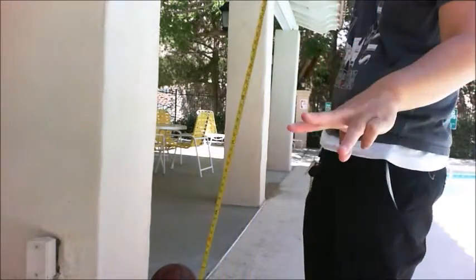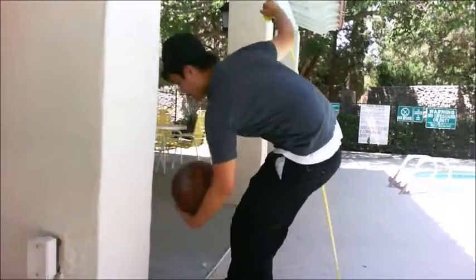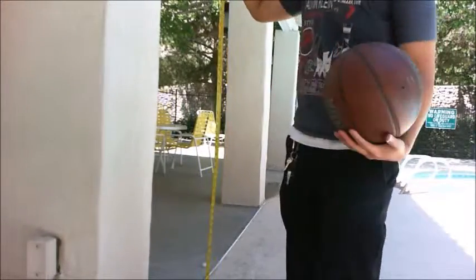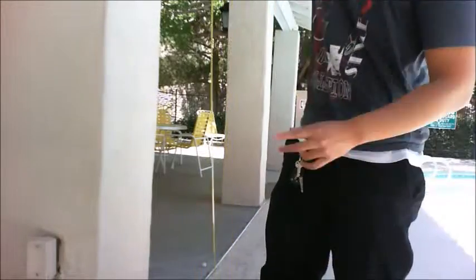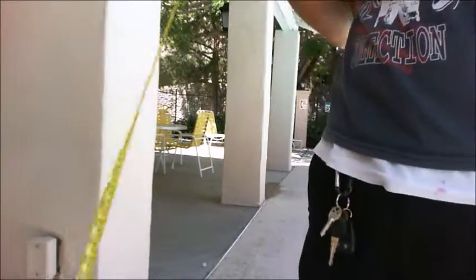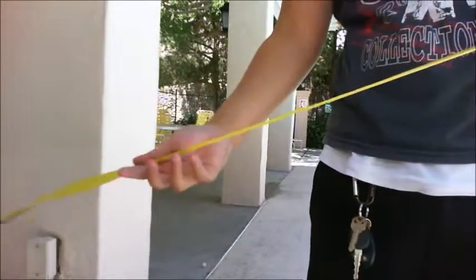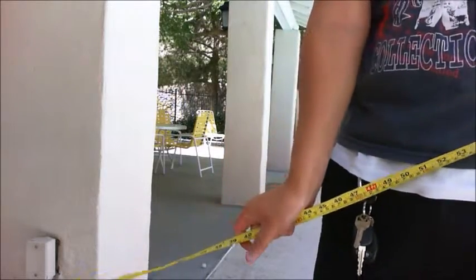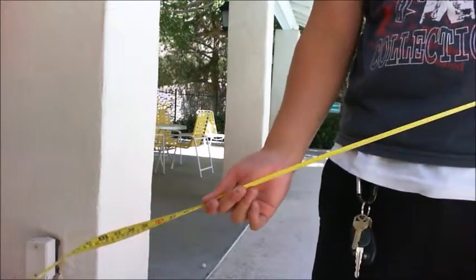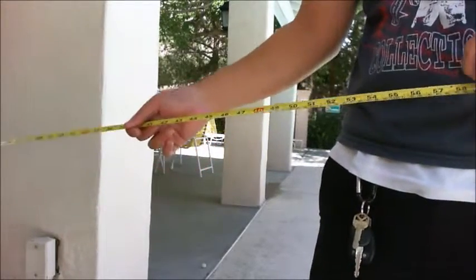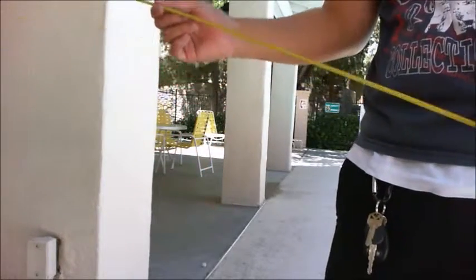Now I'm going to try the third trial. And again, I'm going to pick up the ball, but never mind, I'm going to set the ruler first. For the third trial, I want to see if the coefficient of restitution changes if I change the value of the initial position by decreasing it to probably 36 inches.